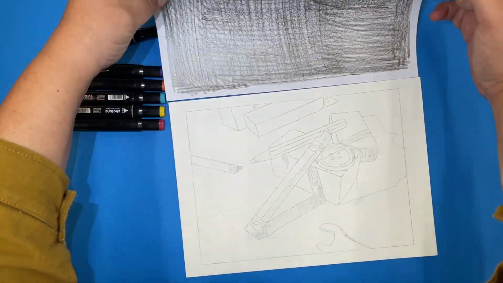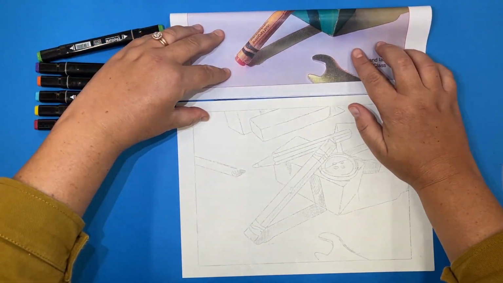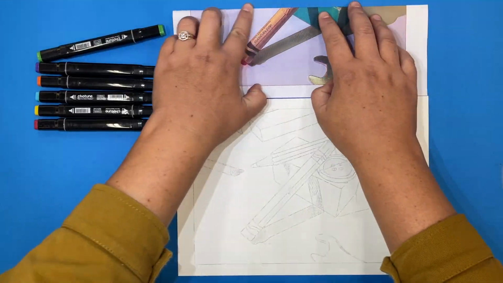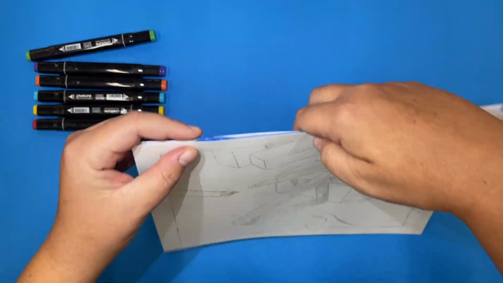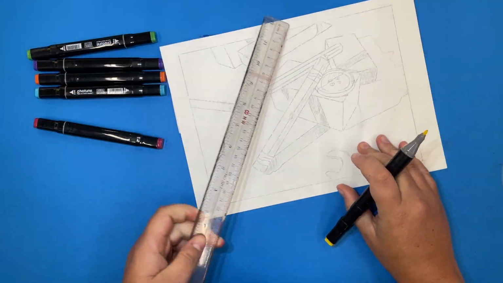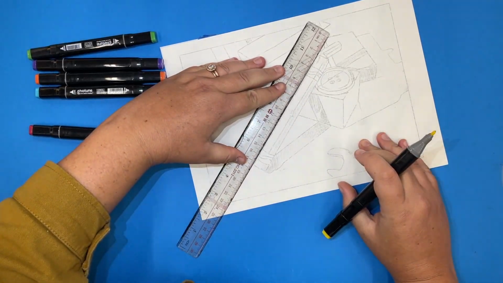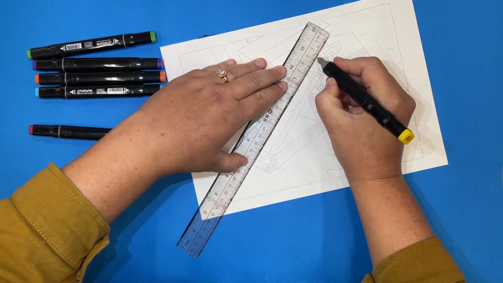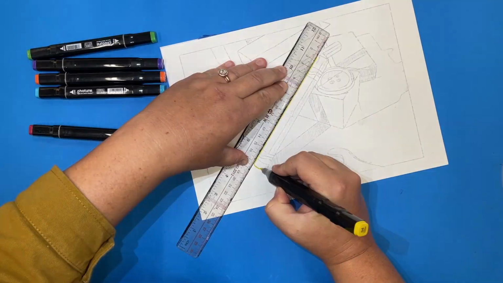I really recommend the primary colors of red, blue, and yellow, but feel free to use some secondary colors as well. If you would like at this point, you can also go ahead and just fold your reference photo in half and tuck it behind your work. Remember that we also want to be using a ruler every time we are doing any straight lines.